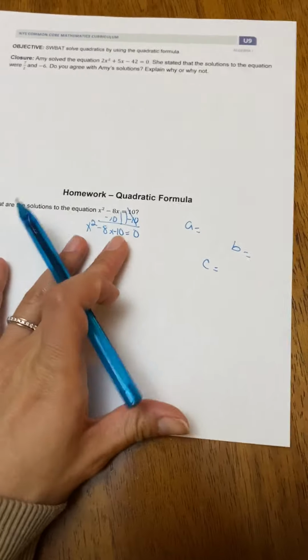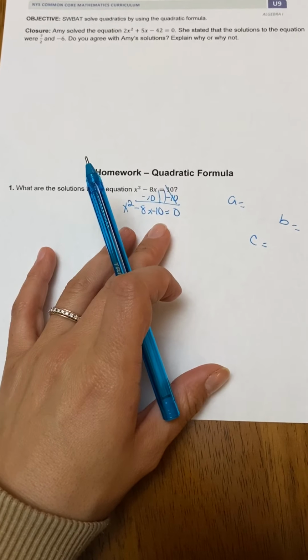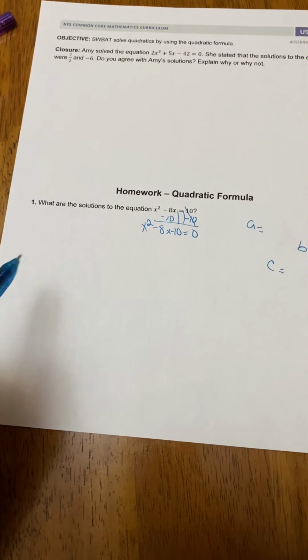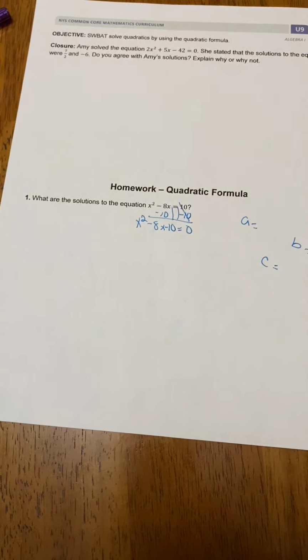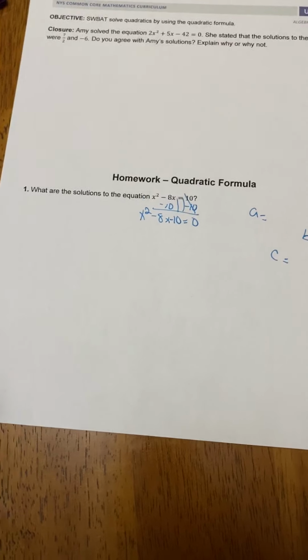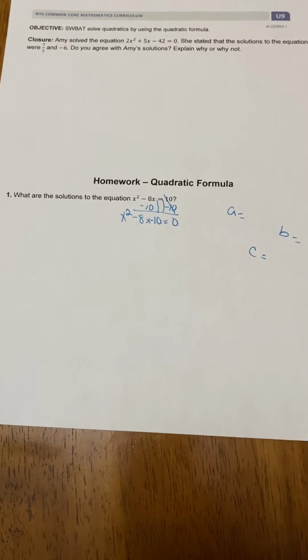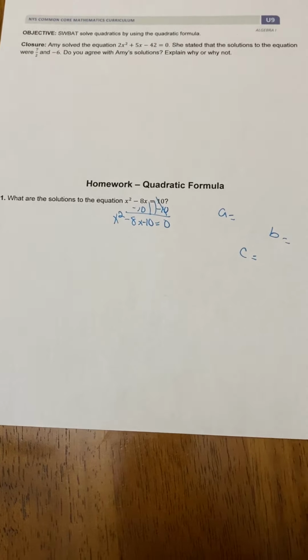Doesn't matter whether it's right or wrong. I'm not grading homework. I'm grading participation of your homework. So take a picture of this, upload it as your assignment, and you get full credit. Okay. Again, I'm not looking for perfection. I'm looking for you guys just to do your work, just like we do in school.